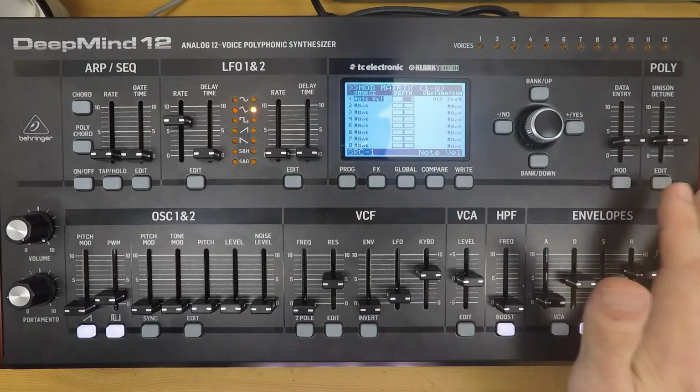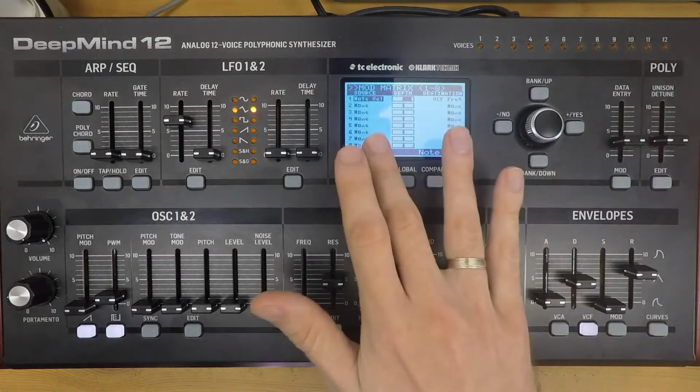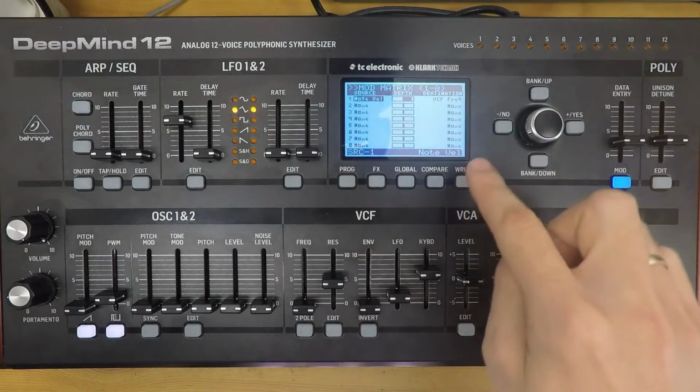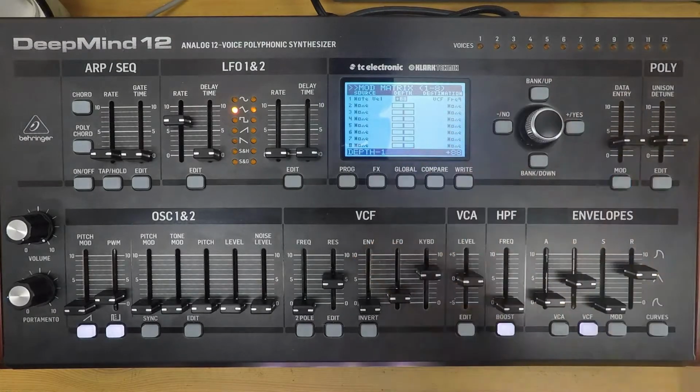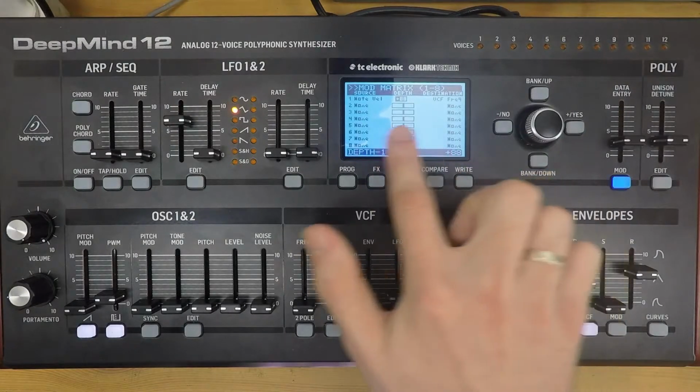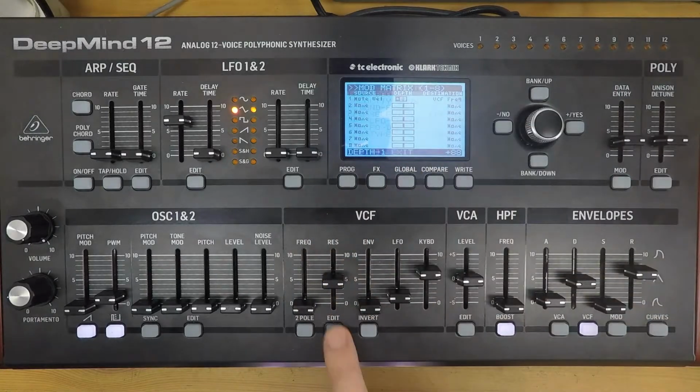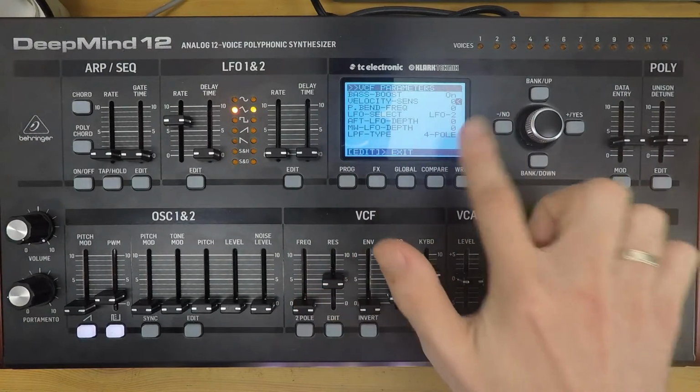Because on the modulation matrix, we got note velocity as a source and the VCF frequency as a destination with really high depth. What it does is when I play the note really softly, the filter is closed, and when I play it harder, it starts to open. But it's not a filter sweep, it's just opening right away. That's the difference between putting that modulation here or velocity sense here.